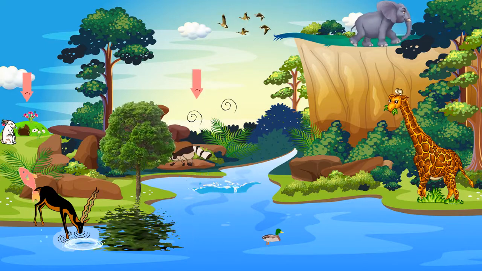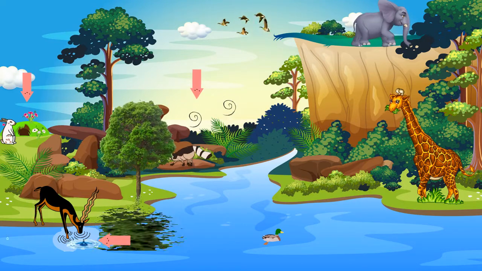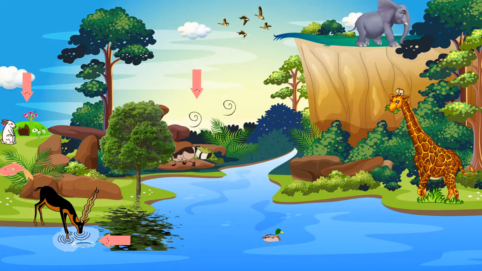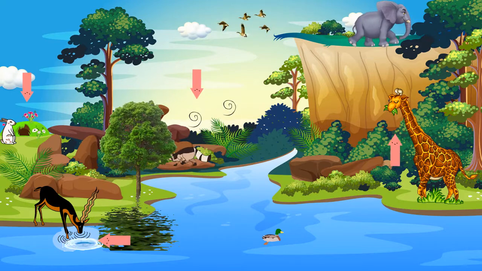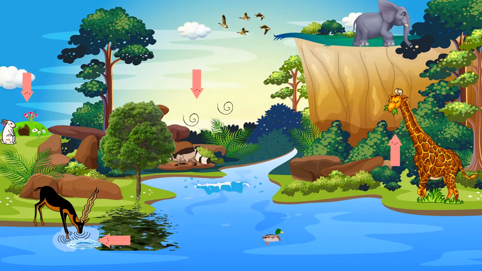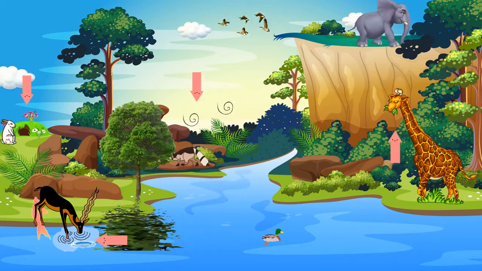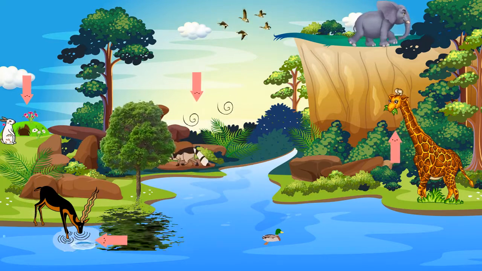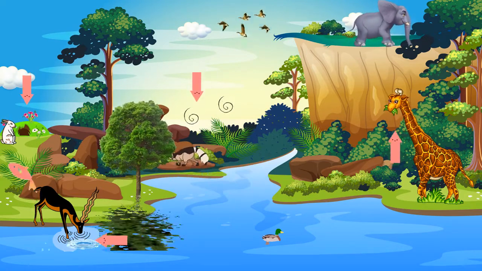Animals also need air to breathe. They also need water, just like this deer. And last of all, animals need food to live and grow, just like this giraffe. And now, let me ask you a question. Where do you think these animals that we can see in this picture live?